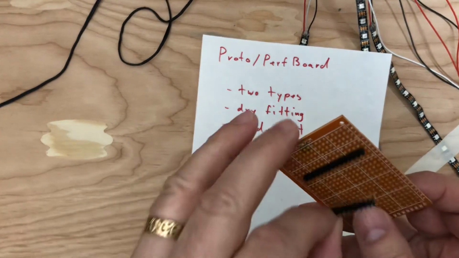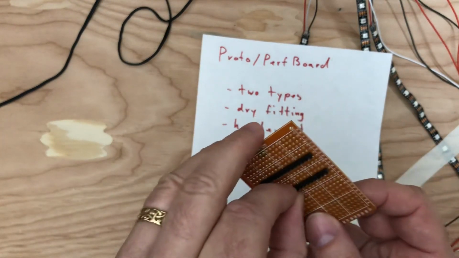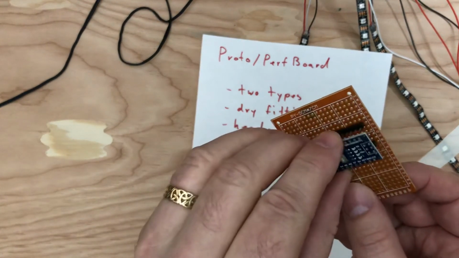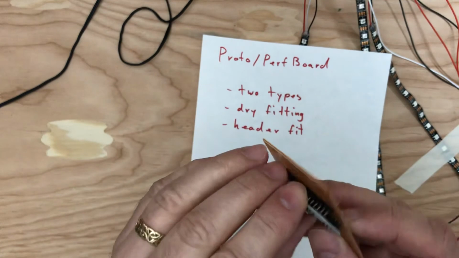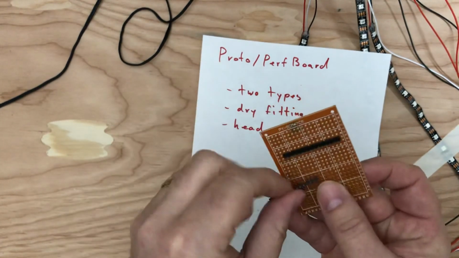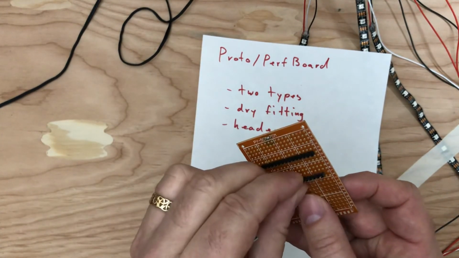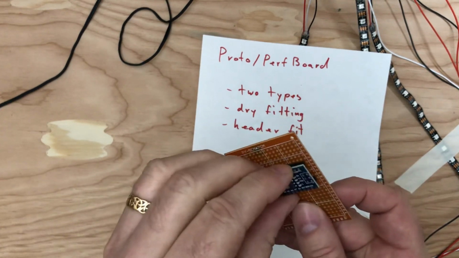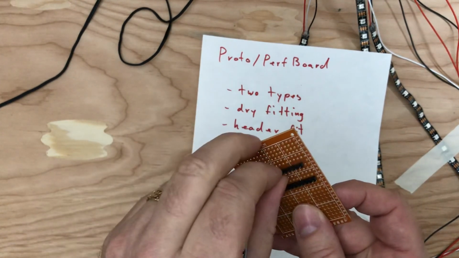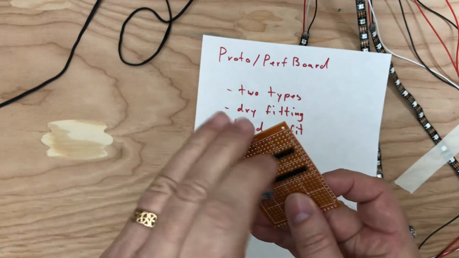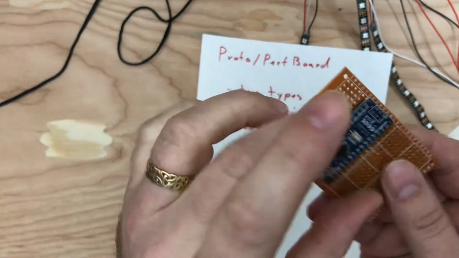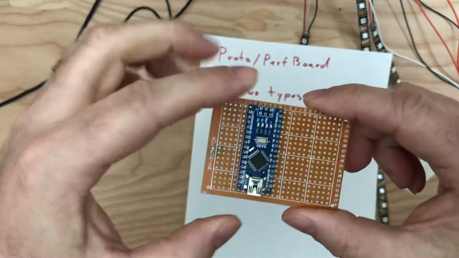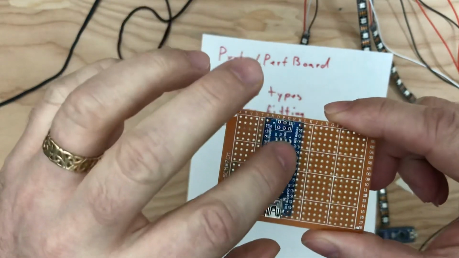And in terms of soldering the header pins on, if you're going to mount this Arduino on here, what I always do is solder it. If you use the proto board to align the pins, you always know it's going to be good.